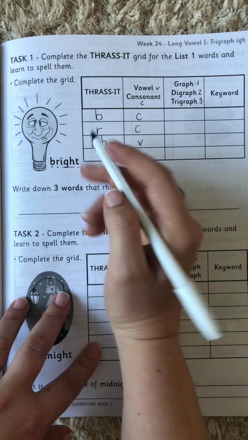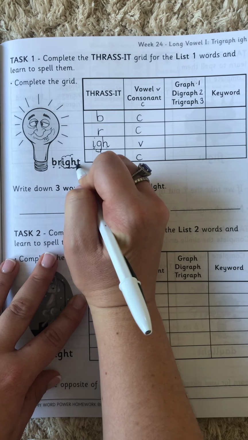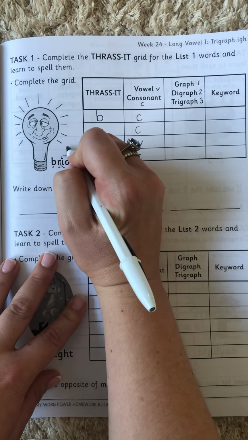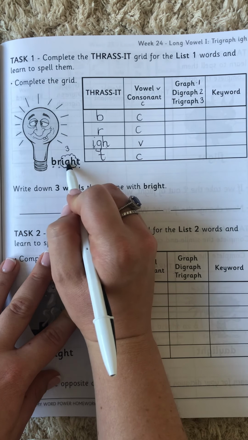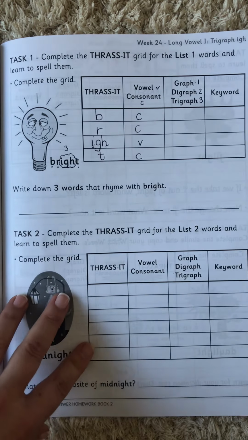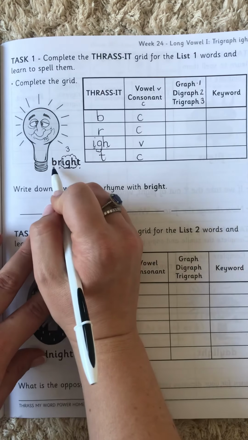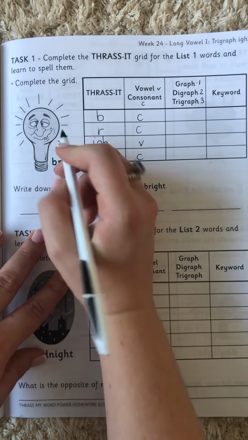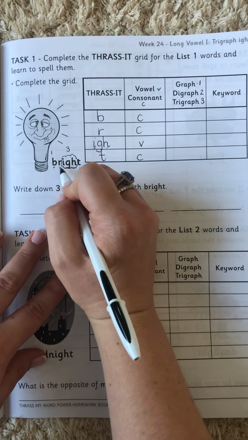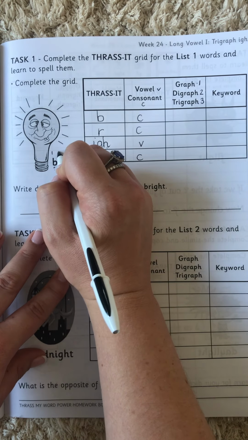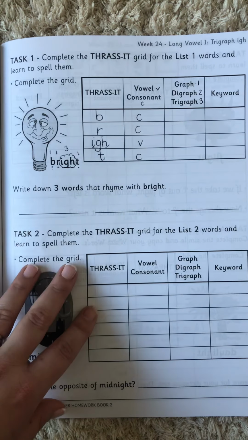So let's have a look. We have bright here. Bright, the igh is made up of 3 letters, and those 3 letters all work together to make one sound. The B is on its own, making its sound. The R is on its own, making its sound, and the T is on its own, making its sound.